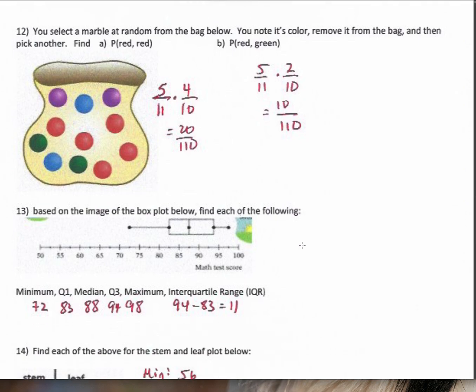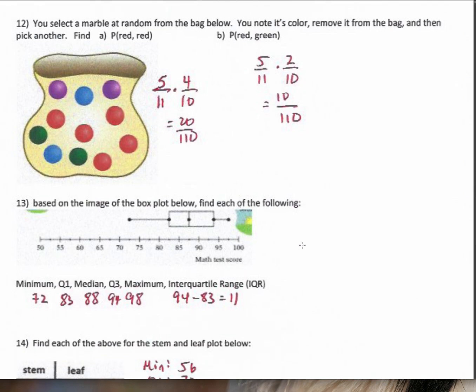Number 12, you select a marble at random from the bag below. You note its color, remove it from the bag, and then you pick another. This is important because now you're removing it. You're not putting it back in. What's the probability that you get a red, then a red?